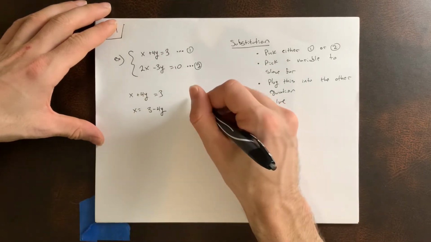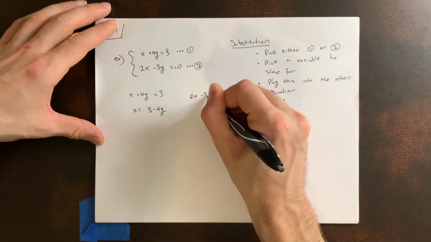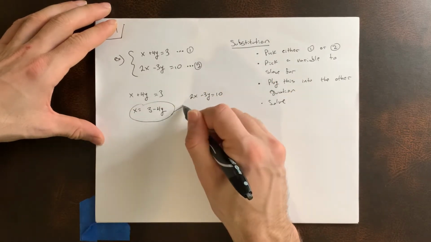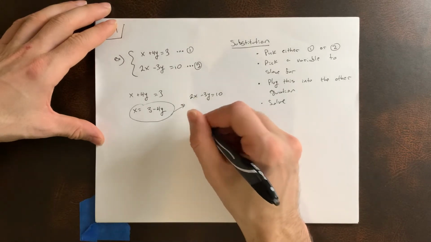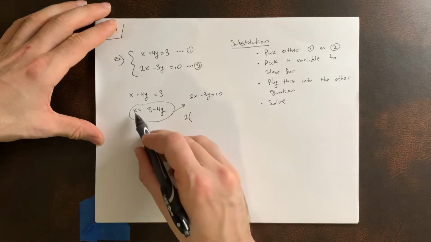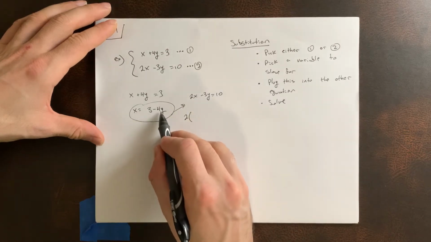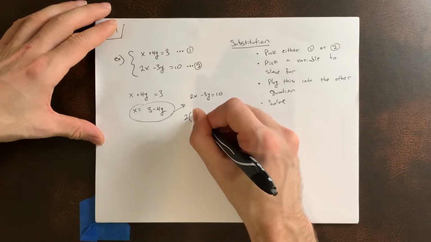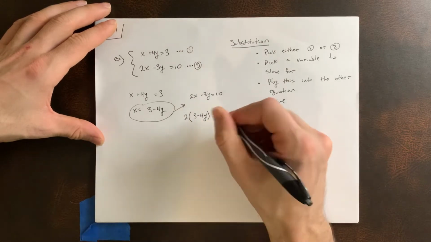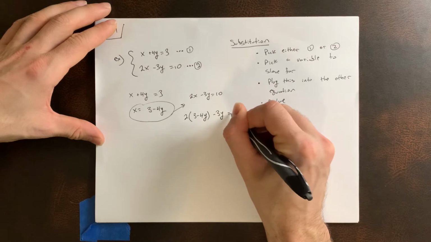Okay, here's our other equation, 2x minus 3y is equal to 10. So now what we want to do is take this and plug it into this equation. So we're going to have 2. Okay, but x is this piece. X is equal to 3 minus 4y. So instead of an x, we're going to put a 3 minus 4y. Then we have minus 3y is equal to 10.